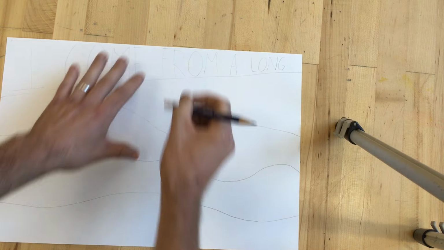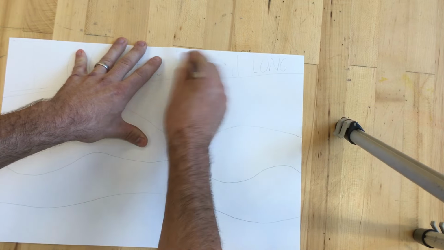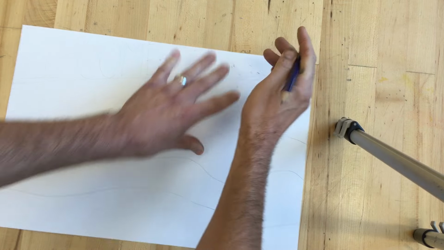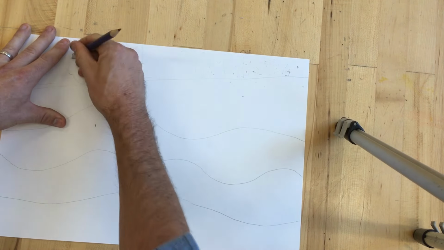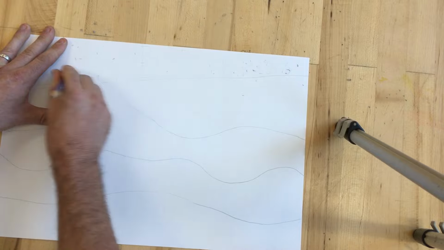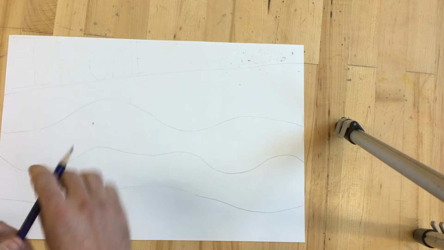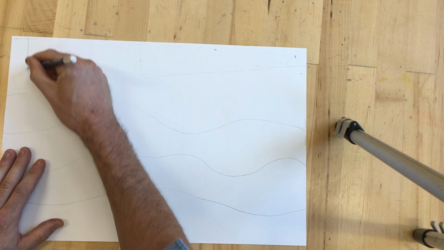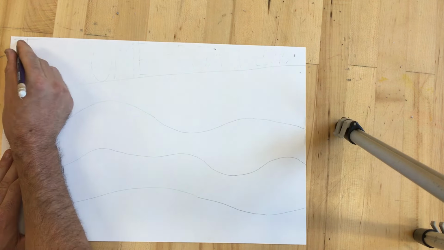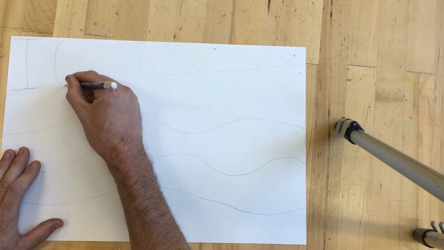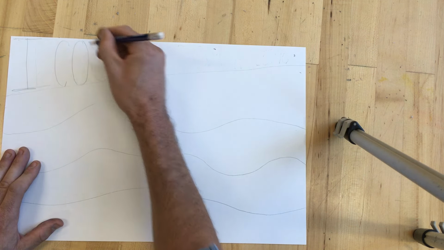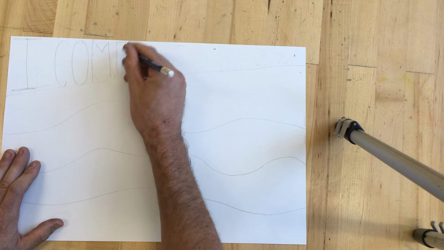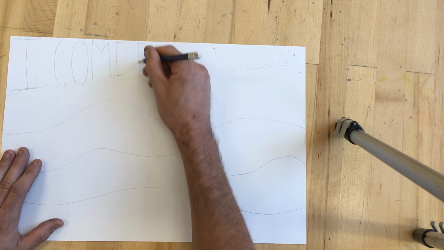Ooh, I might have to go back and erase and try to fit those in. So see, that's okay. But if you practice this first in your sketchbook, so I might have to make some of these letters smaller, or I got to make that fit a little bit better. Good thing I wrote it really, really lightly. So let's see, let's make that. Okay, that's going a little bit better.